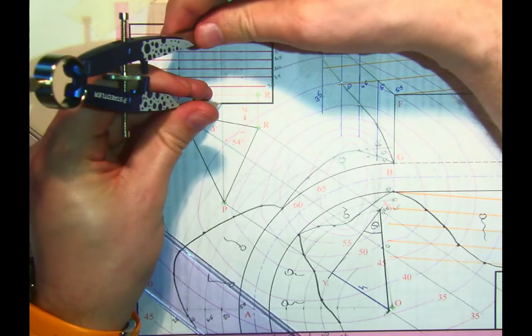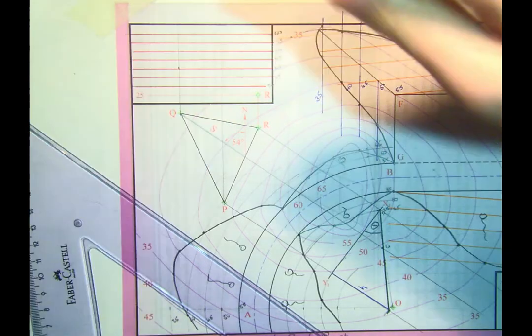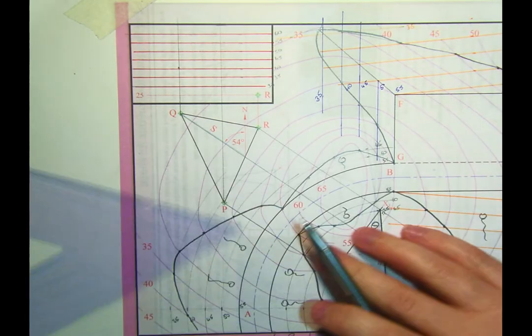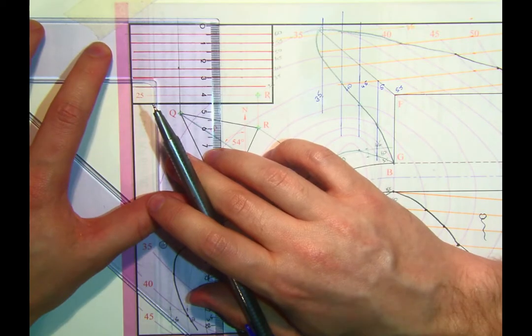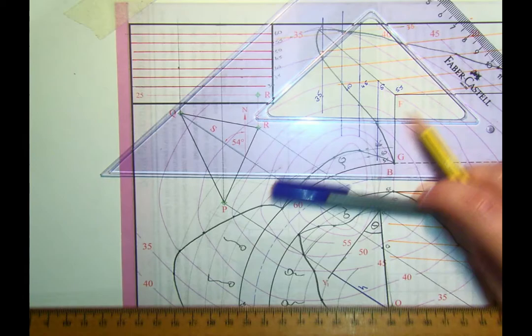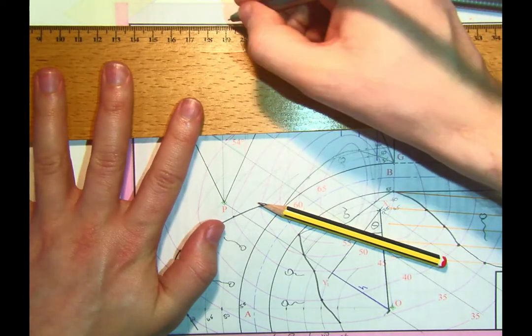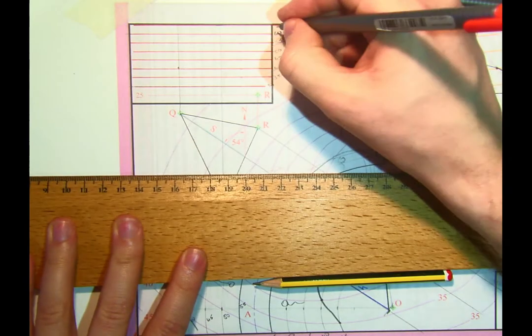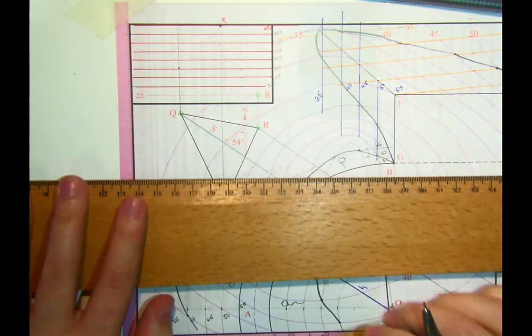Mark that up onto the line for point P here from the 25. And that's up another 5 millimeters above the other ones. So that's at an altitude of 65. So point P is up here, altitude of 65.